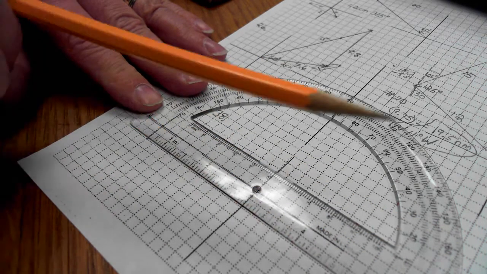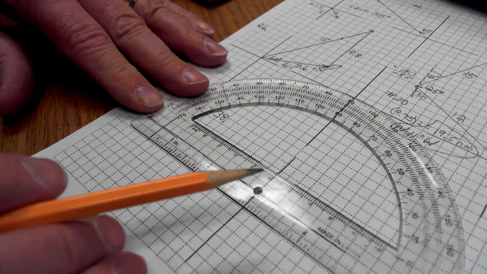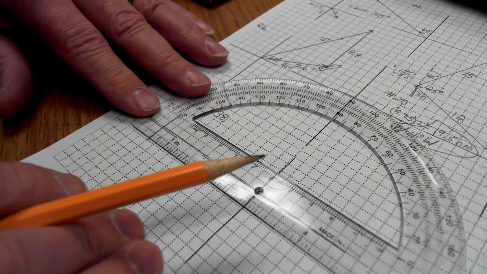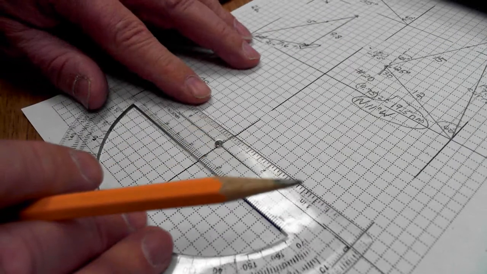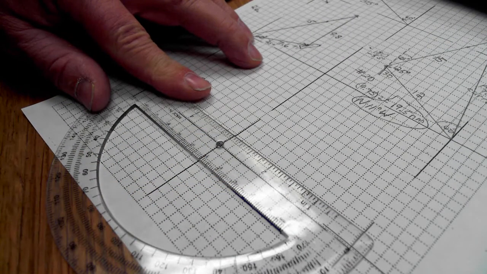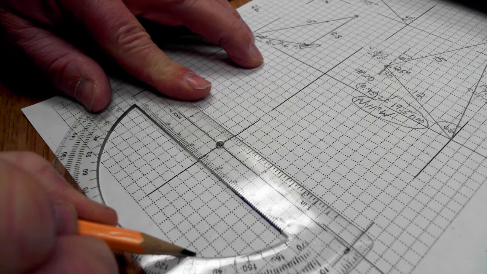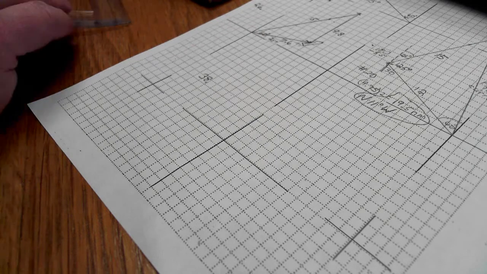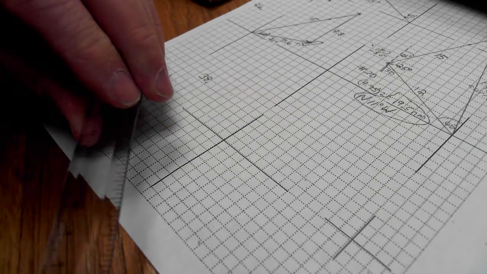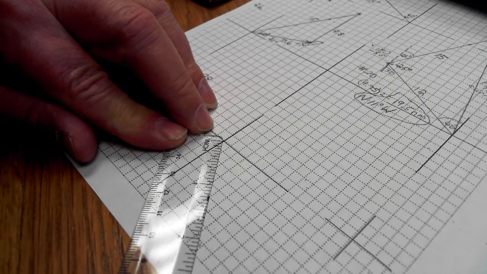So straight right is 0, straight up is 90. 310 is going to be down to the right, like a 50-degree angle down, sort of. So I'll get that little aiming spot right here. And I have to make that 2 1/8 inches long. Oh, that's just gonna fit. 2, using the inch side of my ruler.